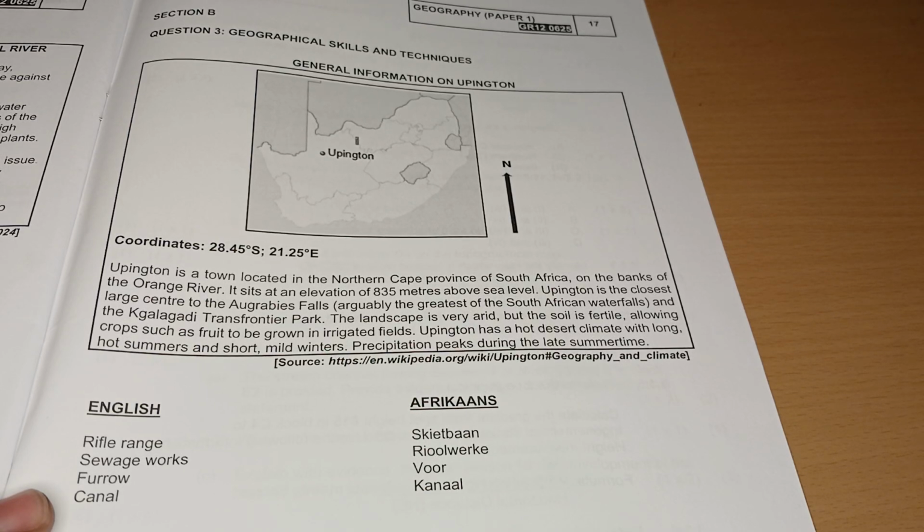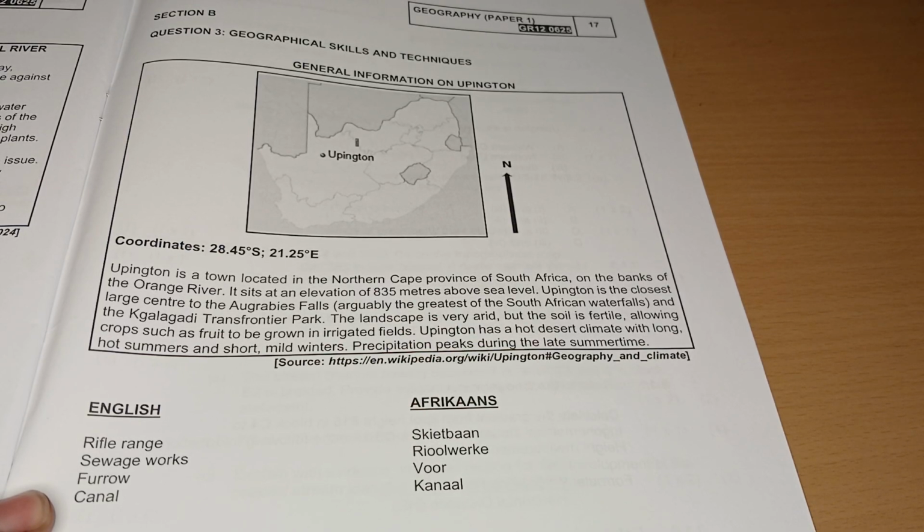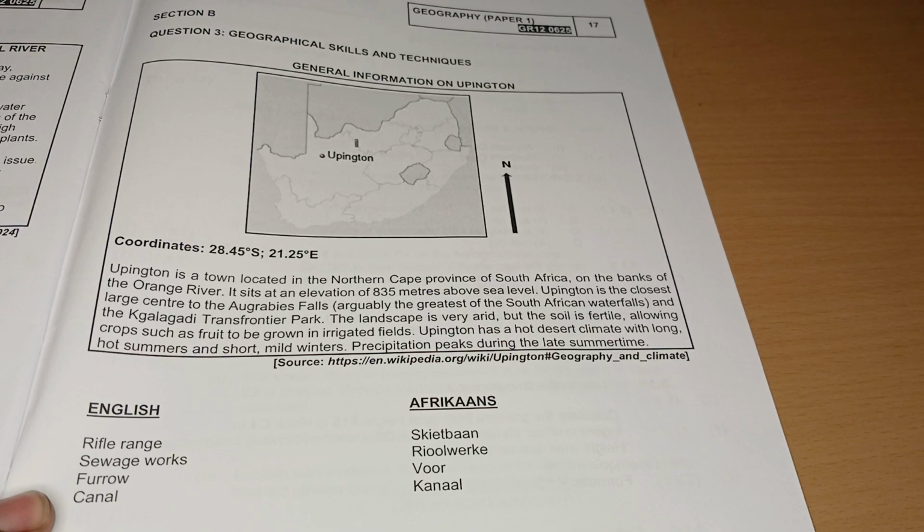Upington is the closest large center to Augrabies Falls, arguably the greatest of South African waterfalls, and the Kalahari Transfrontier Park. The landscape is very arid, but the soil is fertile, allowing crops such as fruit to be grown in irrigated fields. Upington has a hot desert climate with long, hot summers and short, mild winters. Precipitation peaks during the late summertime.